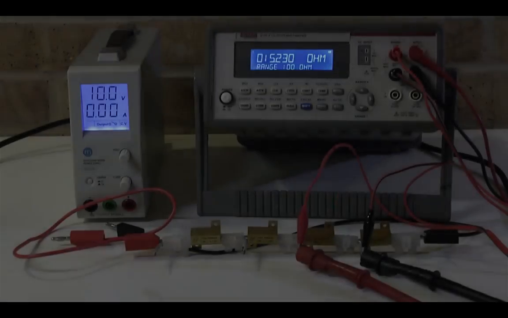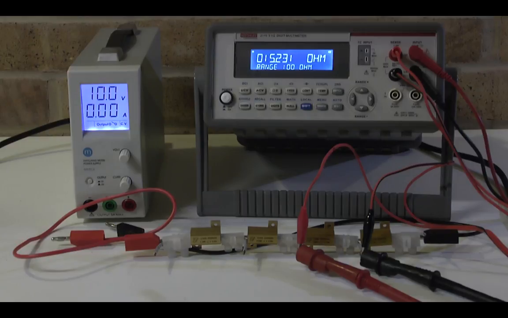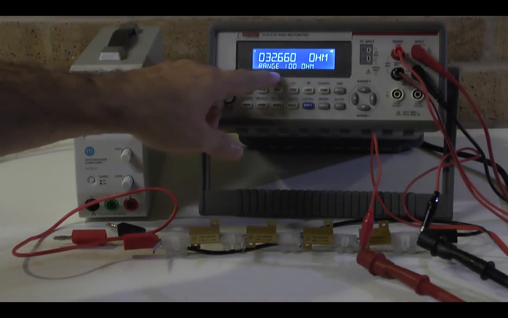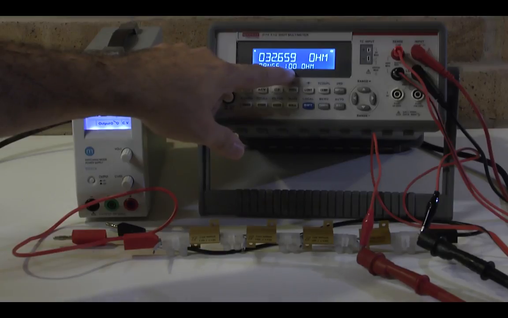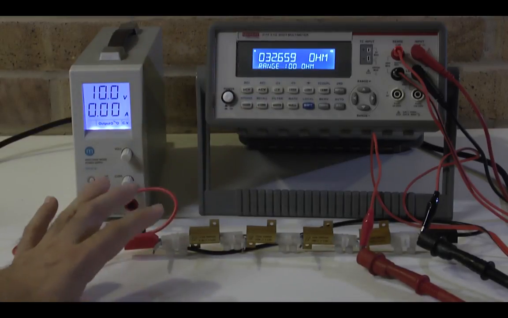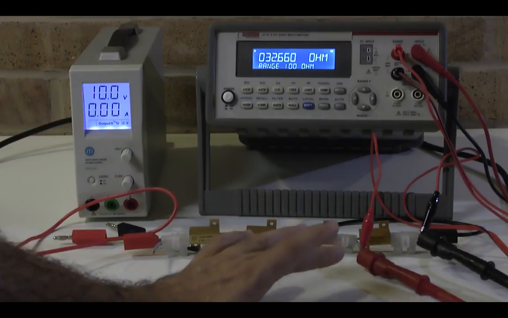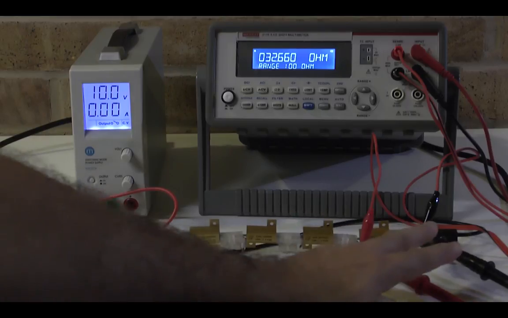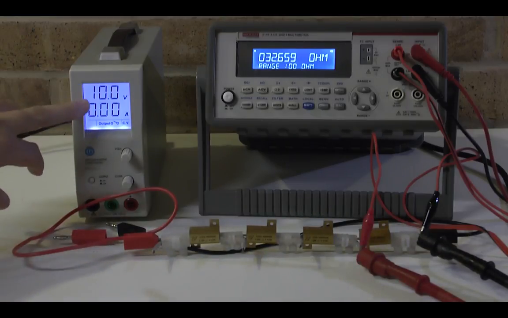This one shows a little bit higher, 15.230. Let's go to the last resistor. The resistor is a 33 ohm. As you can see, a little bit less, 32.660 ohm. We take note of that. So we have now all the resistors measured. That allows us to calculate the power requirement for each load based on the 10 volt we deliver.